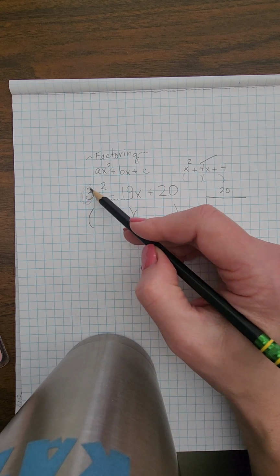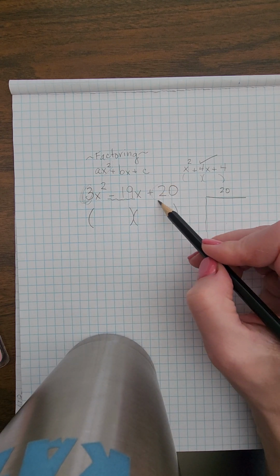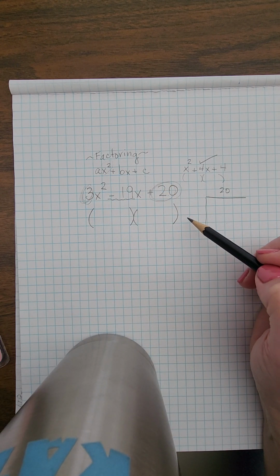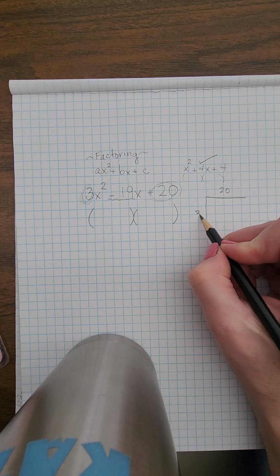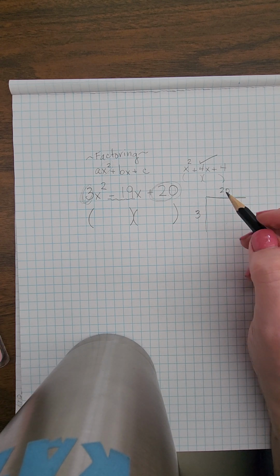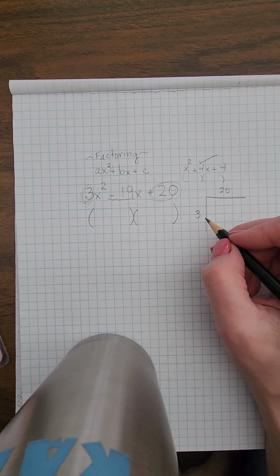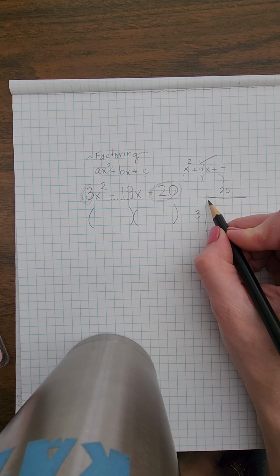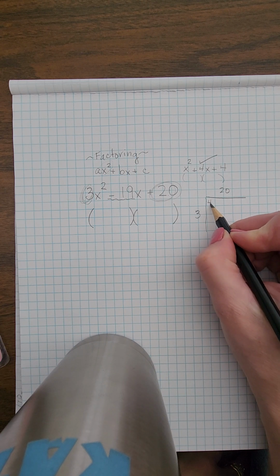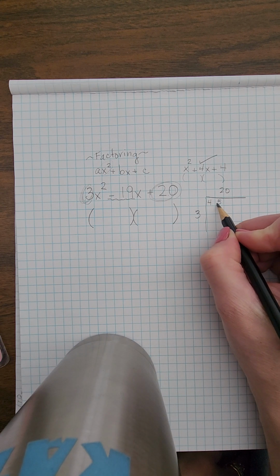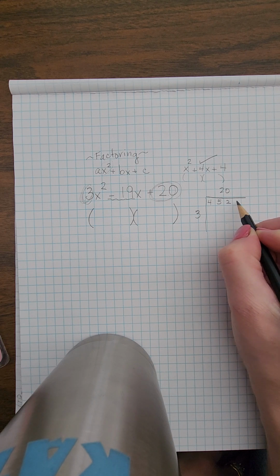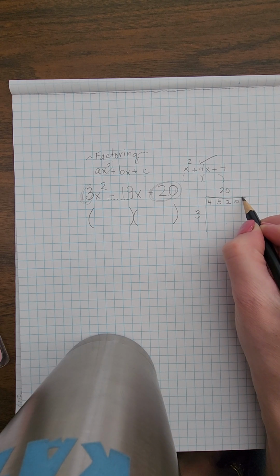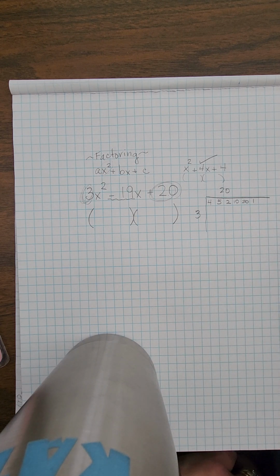So I have a 3 on this side and a 20 on this side. I like to write down all of my possible factors. Here I have a 4 and a 5, a 2 and a 10, and a 20 and a 1. Those are all my factors of 20.